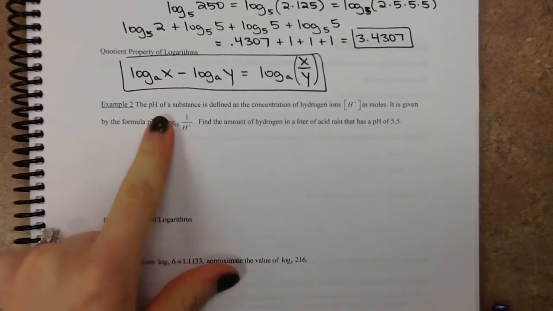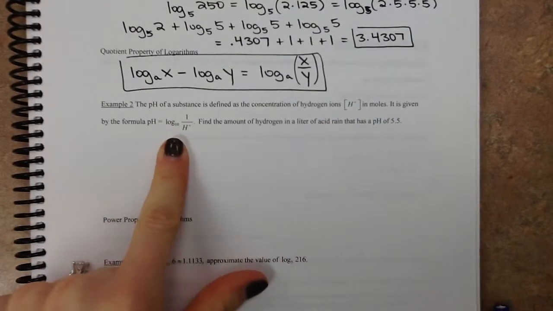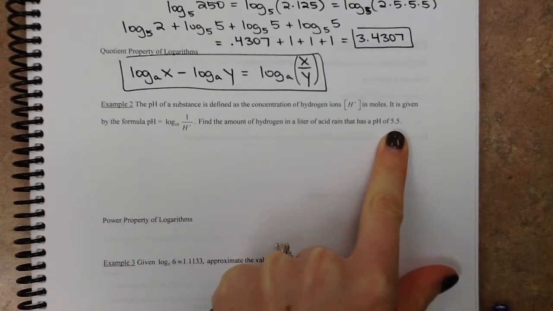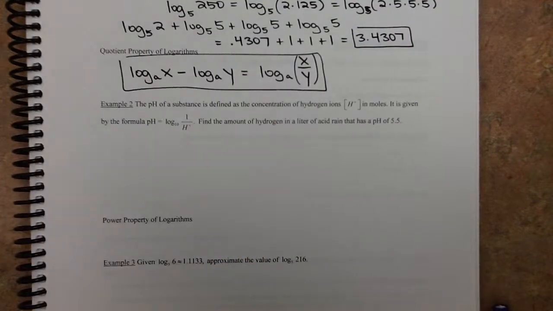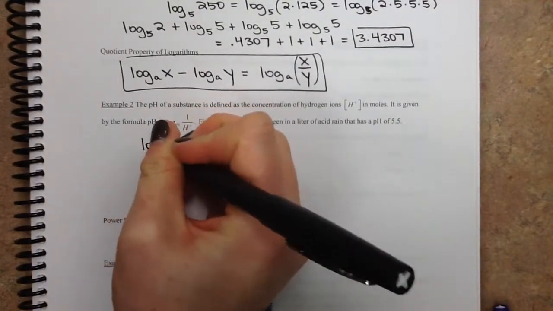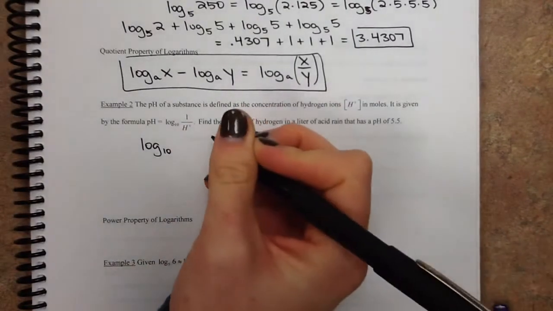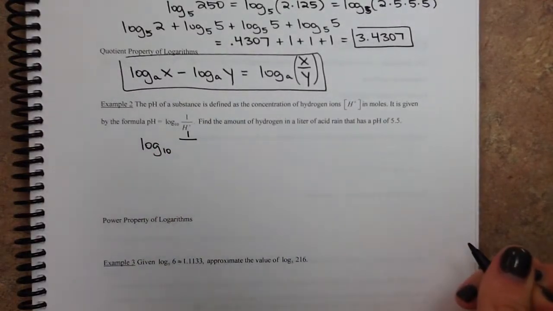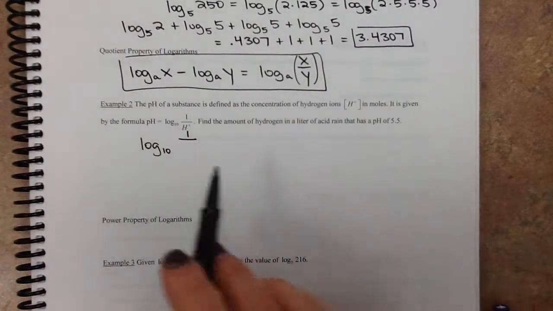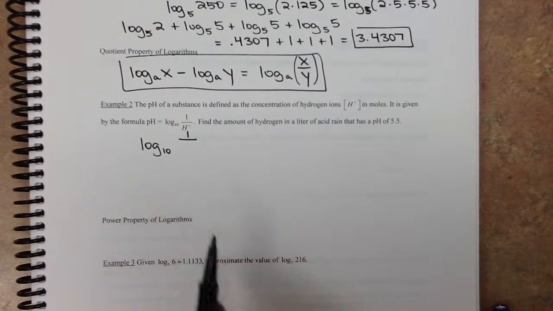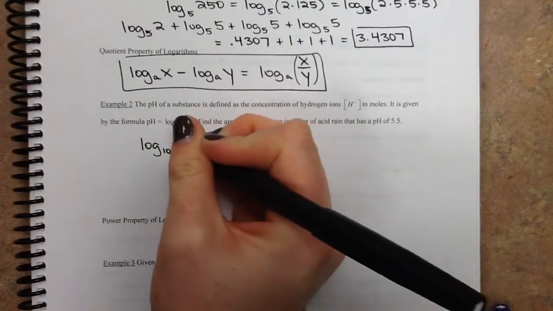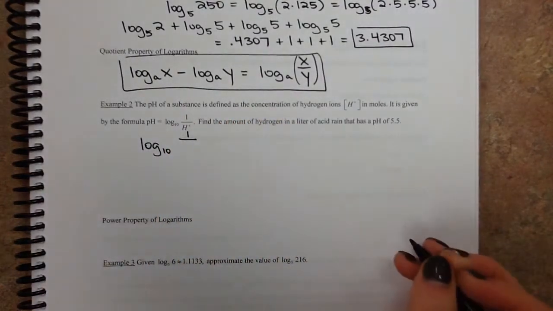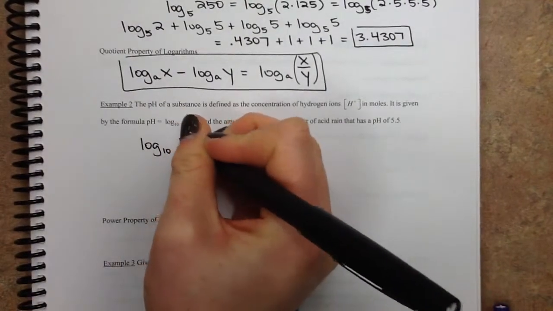Next example here, we've got pH, hydrogen ions, given by this formula right here. Find the amount of hydrogen that has a pH of 5.5. So what we are going to do is set up log base 10 of 1 over H plus, and we've got the 5.5 that we can tack right down here. I'm sorry, I'm supposed to be setting it equal to 5.5. So this is H plus, that's what I'm trying to solve for.